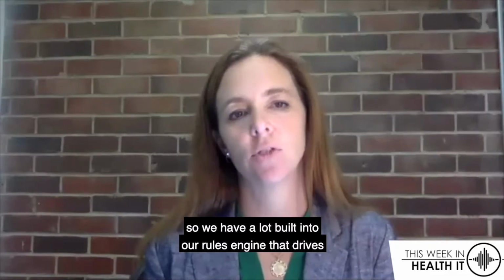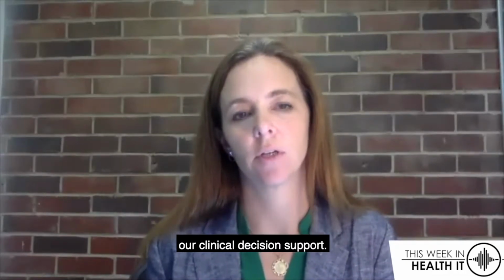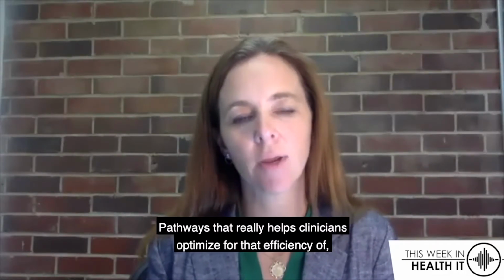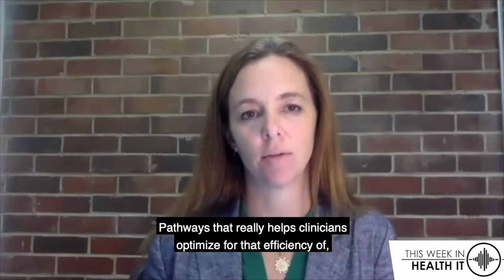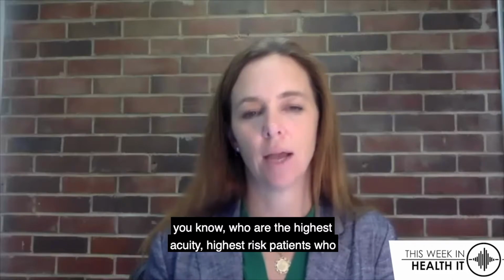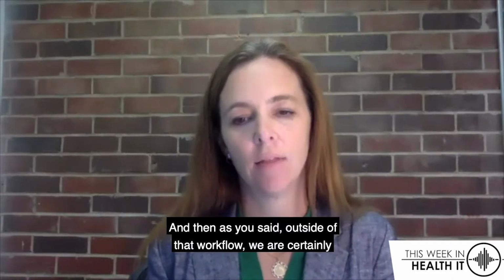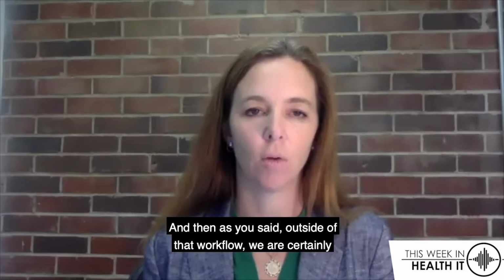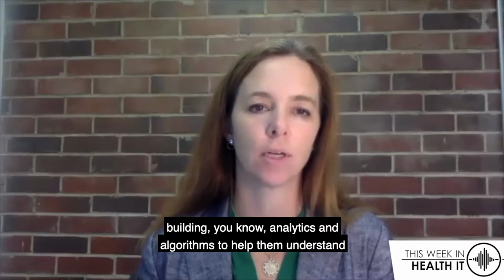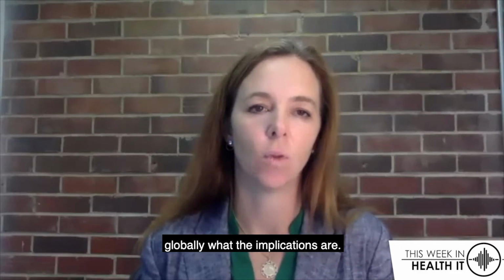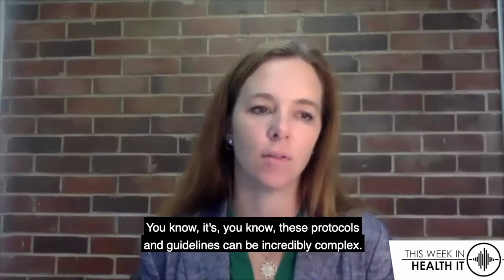So we have a lot built into our rules engine that drives our clinical decision support pathways that really helps clinicians optimize for that efficiency of, who are the highest acuity, highest risk patients who need attention and intervention. And then, as you said, outside of that workflow, we are certainly building analytics and algorithms to help them understand globally what the implications are.